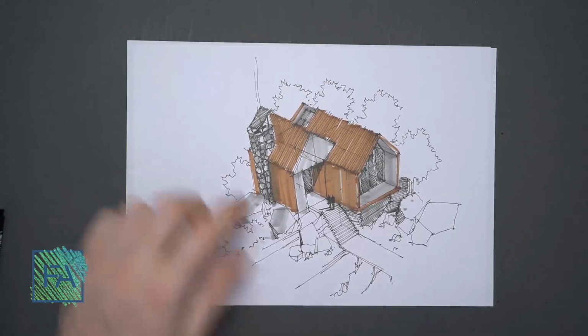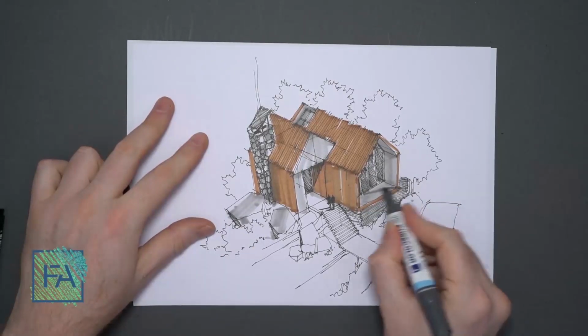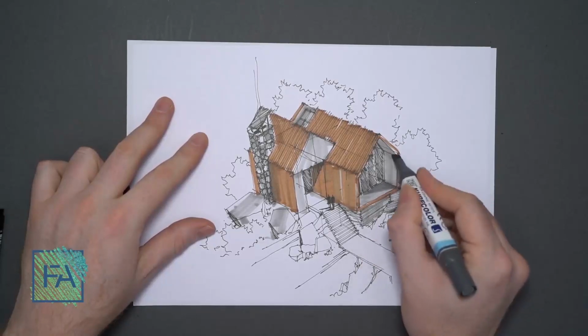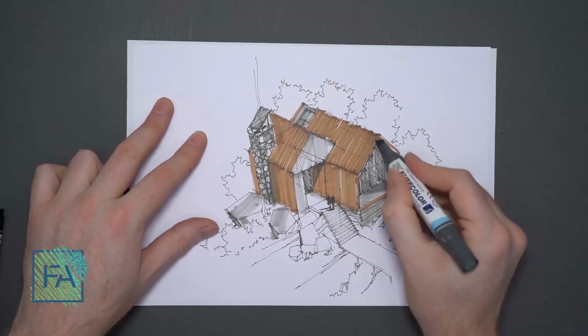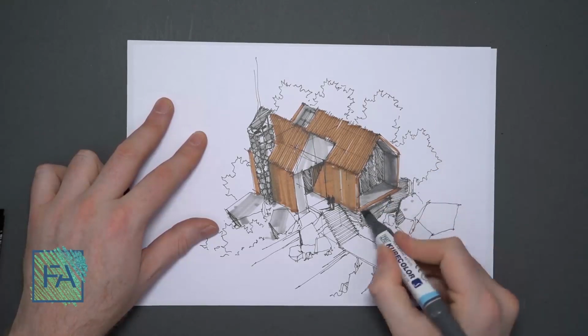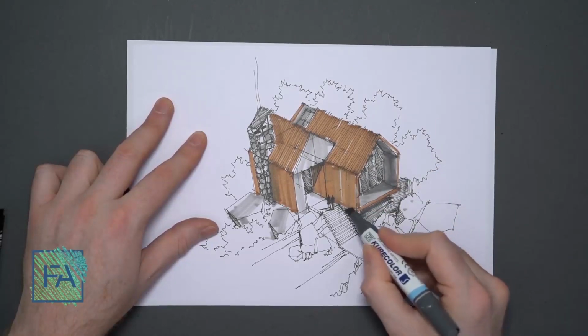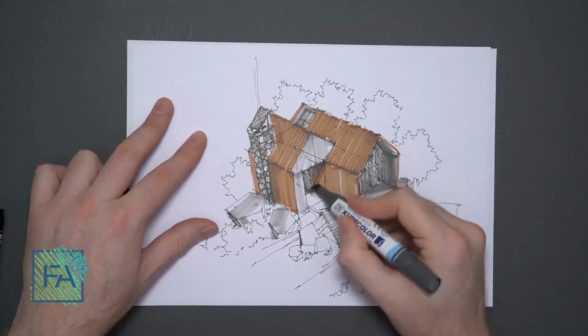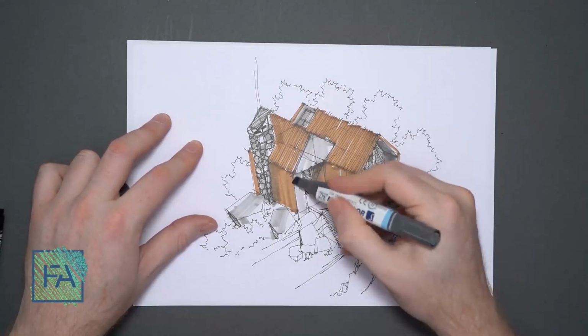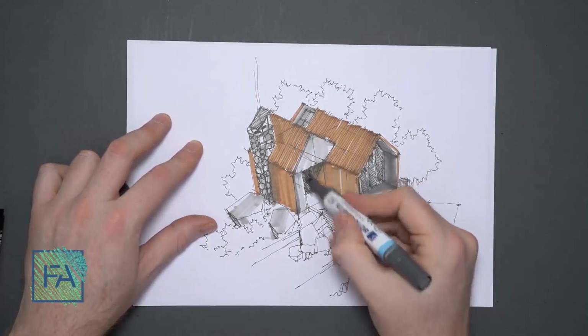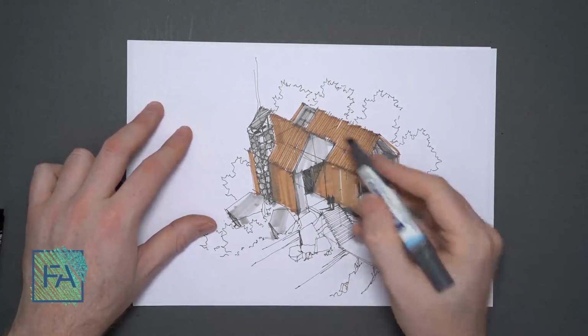I'll use C05 to highlight the shadows. If you want to use Touch markers, you can use BG or WG color code for the gray areas. And if you are using Q color, you can use C and W color code.